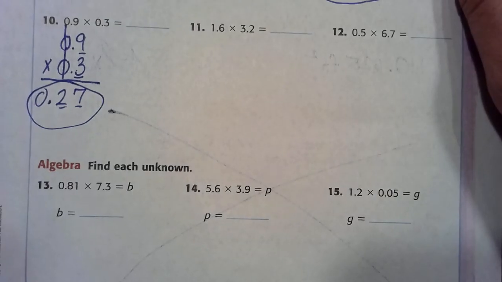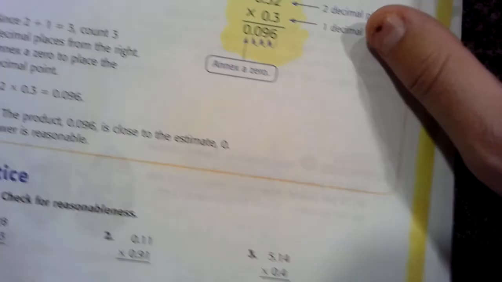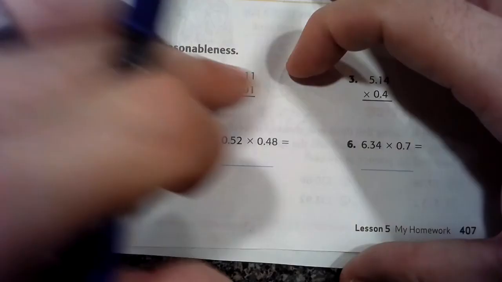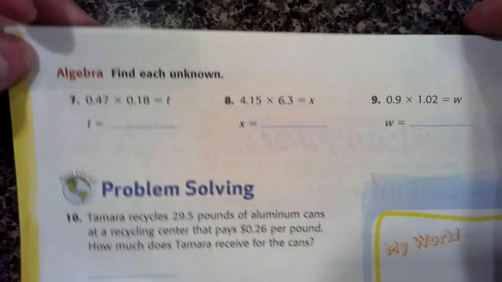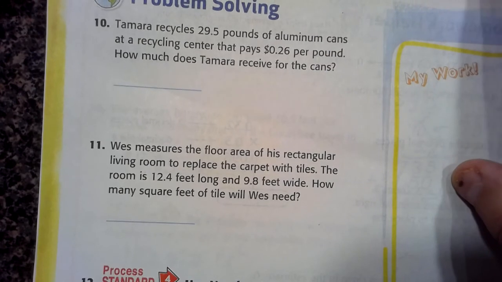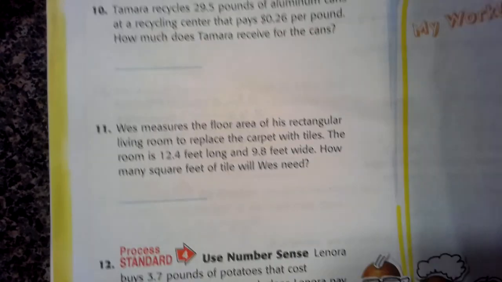All right, guys. So your homework, of course, will be the rest of here on page 405. Those 5 problems for practice. Okay, those 5 problems. Don't forget those. And then you have these problems for extra practice as well. And then on the back side, you have some more. Those are pretty self-explanatory. Here, again, you take the numbers and you multiply them. Not too hard.